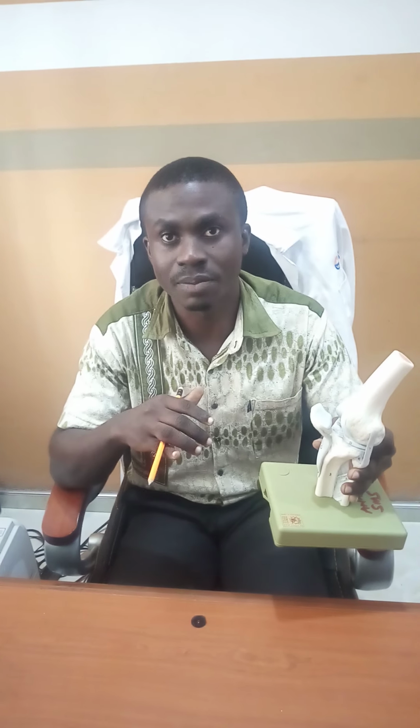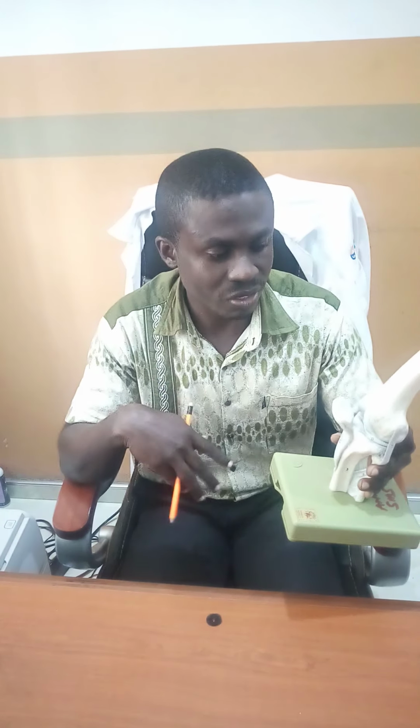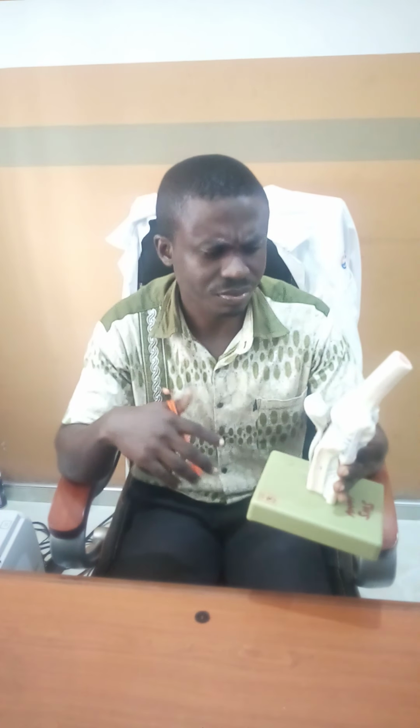Now, this joint, we've seen that it's going to bear some weight. Therefore, its stability is very important. Its stability is actually provided by two groups of ligaments. We have the intracapsular ligaments, and we have the extracapsular ligaments. Intracapsular ligaments are found in the capsule, and extracapsular are found outside the capsule.